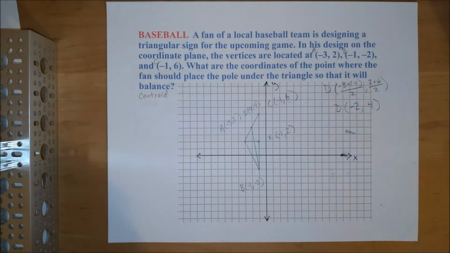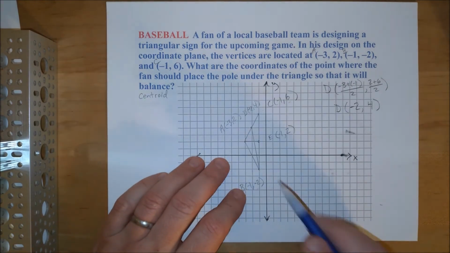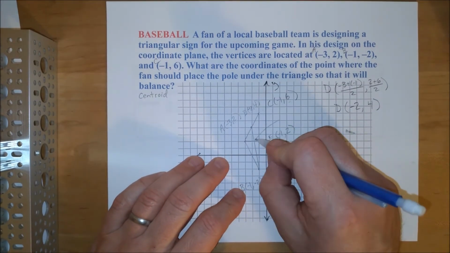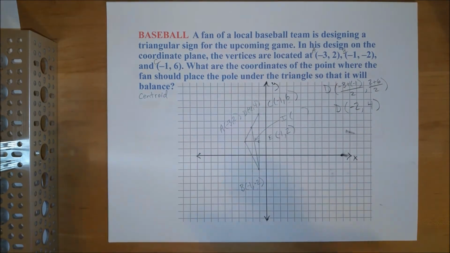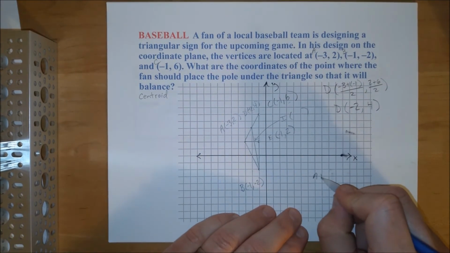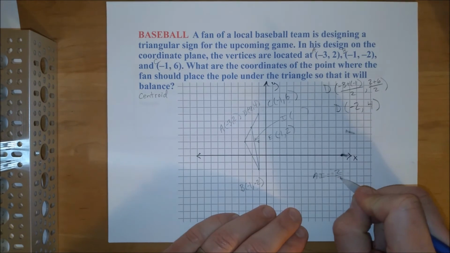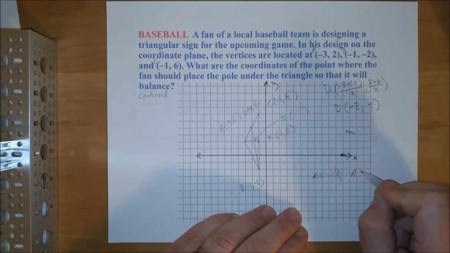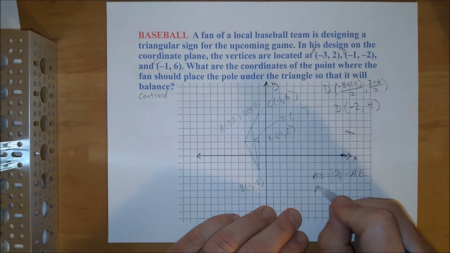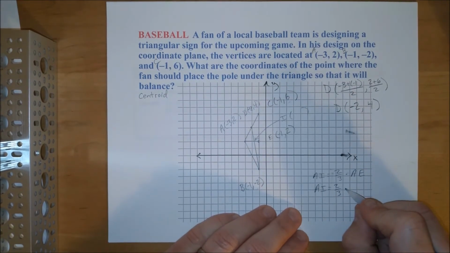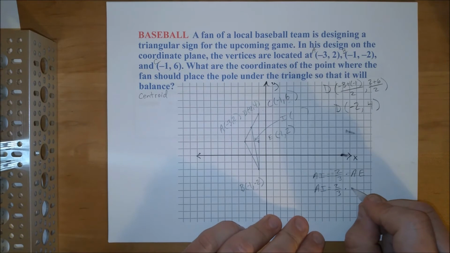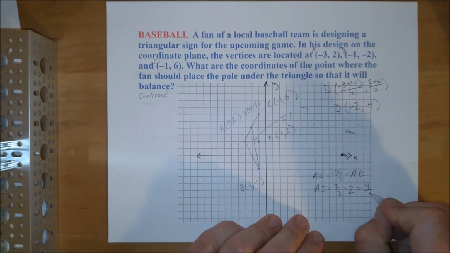Okay, so the shortcut here is that we know, if we call this point I, our point of intersection, that AI will be 2/3 of the length of AE. And we know that AE is how many units long? It looks like it's 2 units long. So deja vu, this is going to be 4/3.